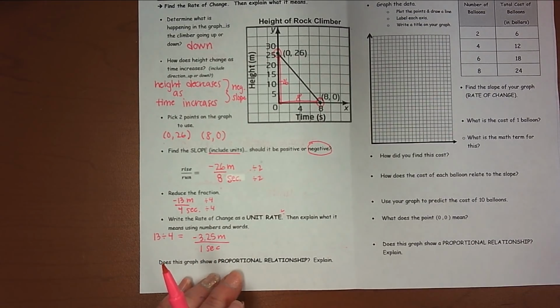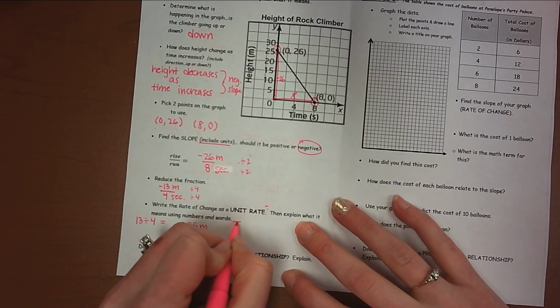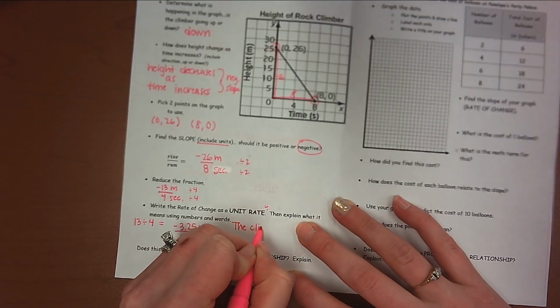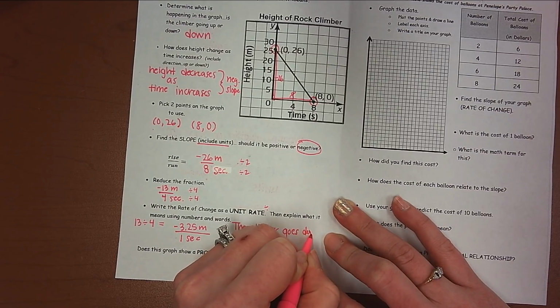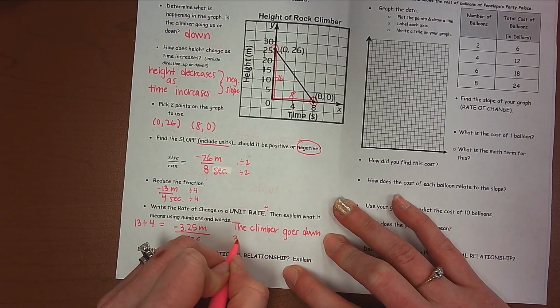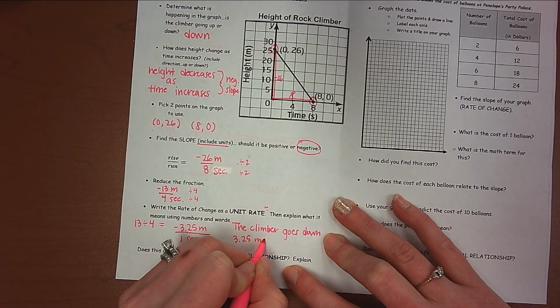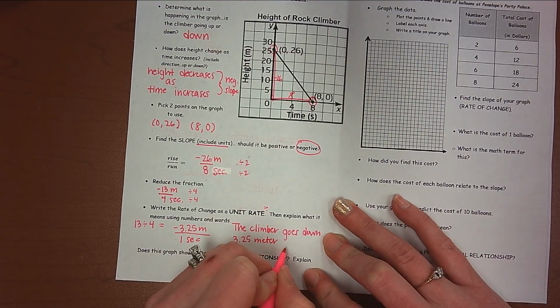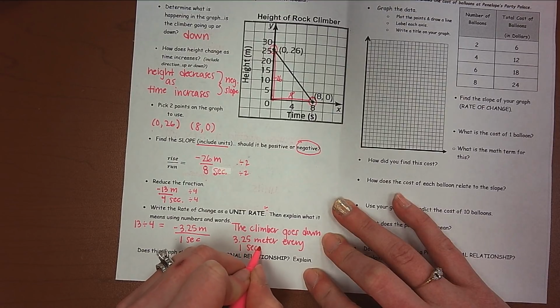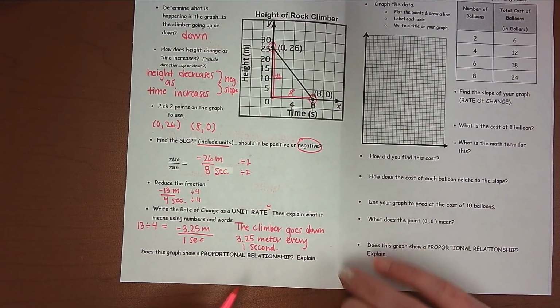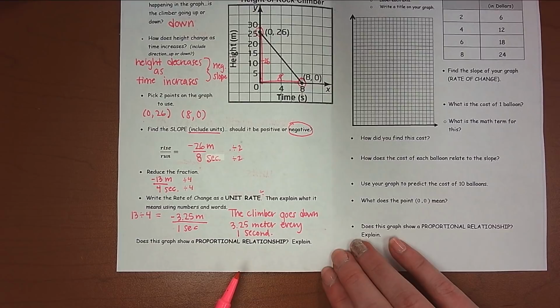My labels stayed the same, and so what this says is that the climber goes down 3 and 25 meters every 1 second. That's what our unit rate is telling us here.